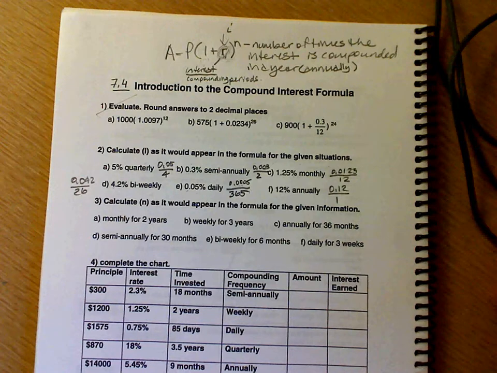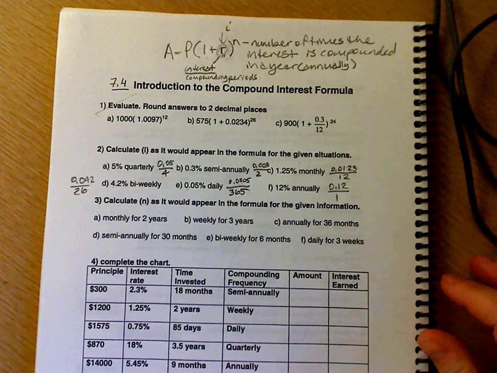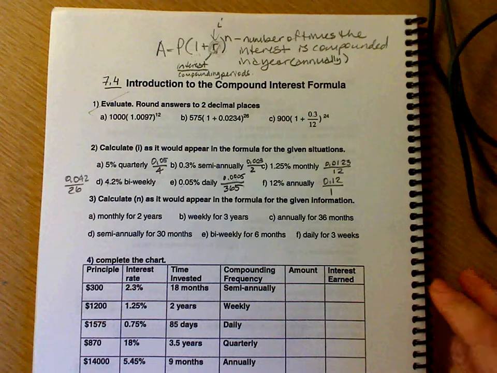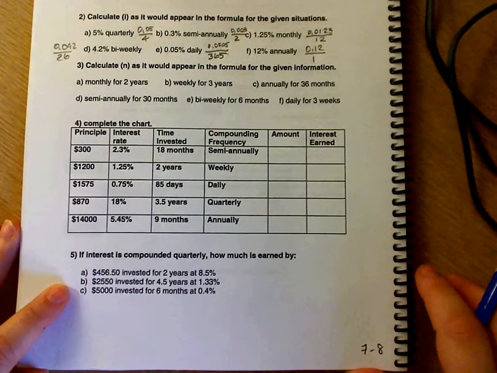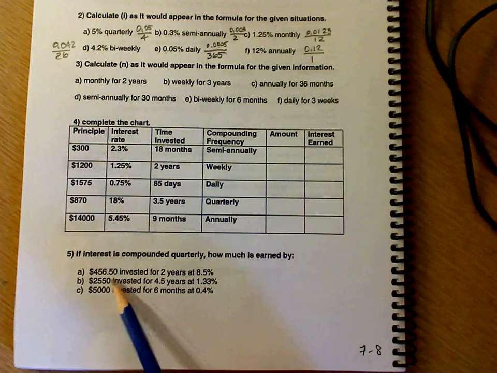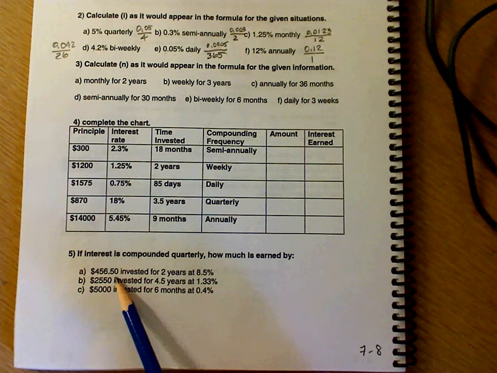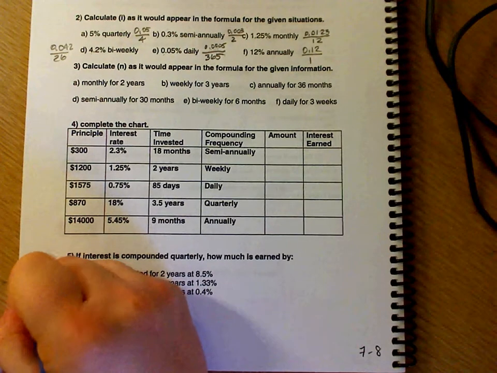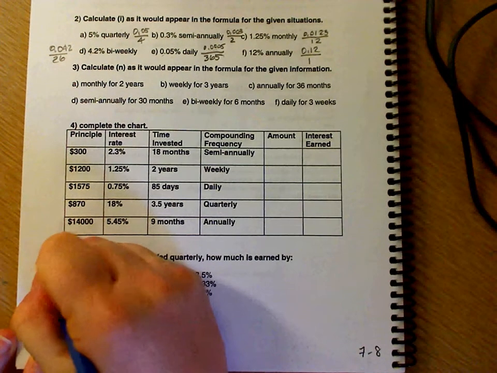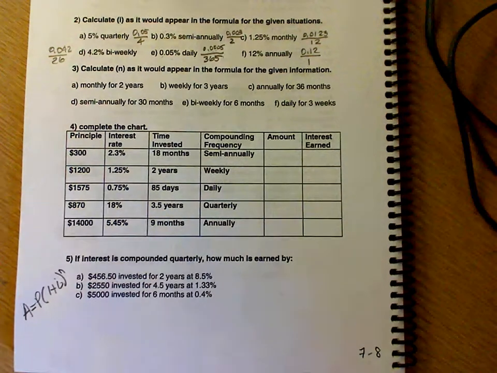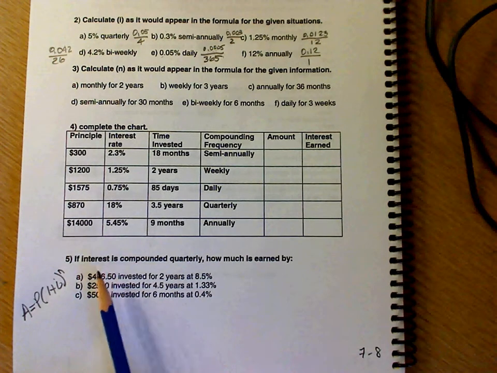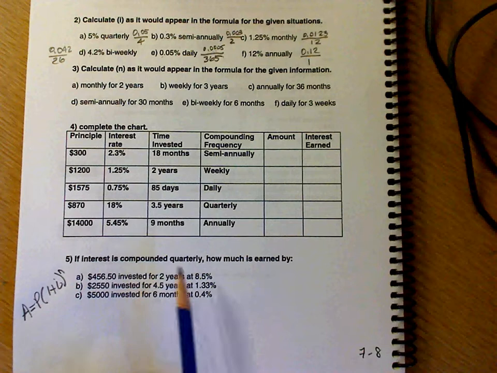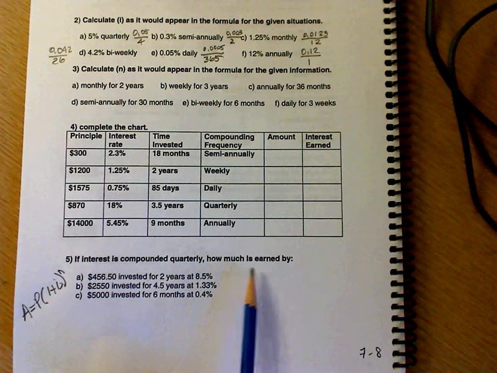What we're going to do is go right down to here and do number 5. We've got this much as our principal. Remember, amount equals principal times 1 plus i, because the book is now using i, to the n. And we want to know, if the interest is compounded quarterly, how much is earned by this.